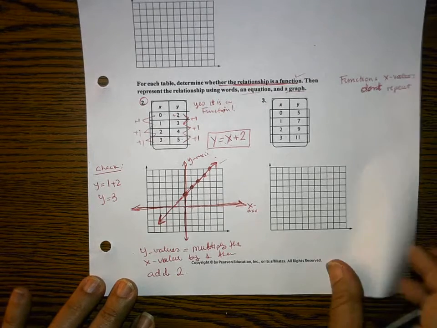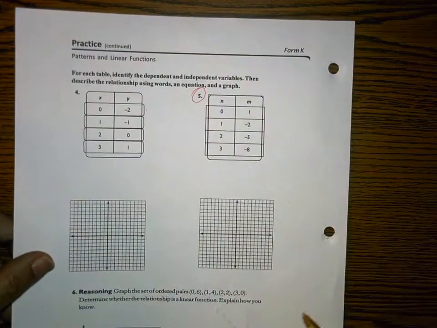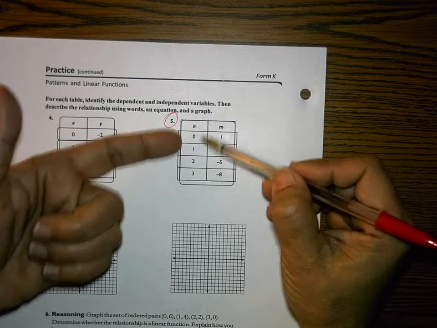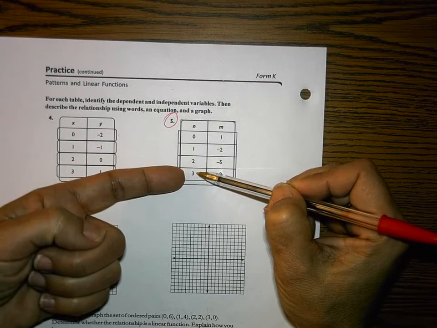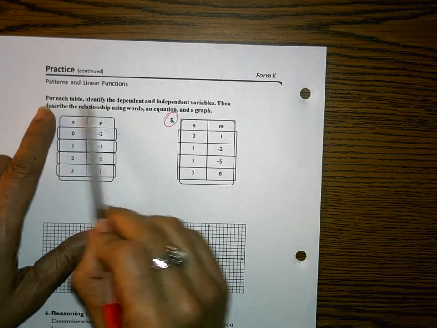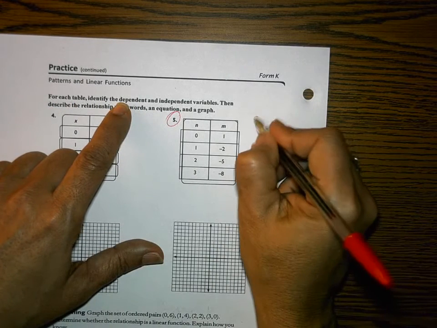All right, let's do one more. Let's go here to the back. Let's do number 5 just to see what happens. Okay, so let's take a look at the x values: 0, 1, 2, 3. It is a function. It says for each table, identify the dependent variable and the independent variable. So let me start right here.